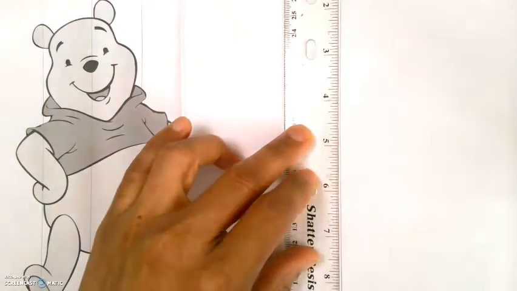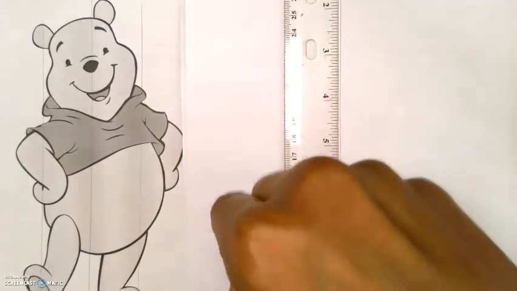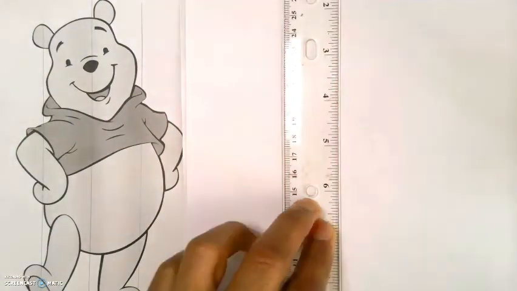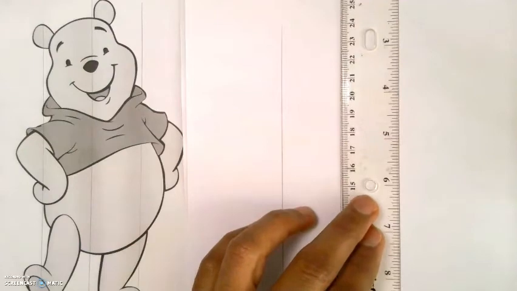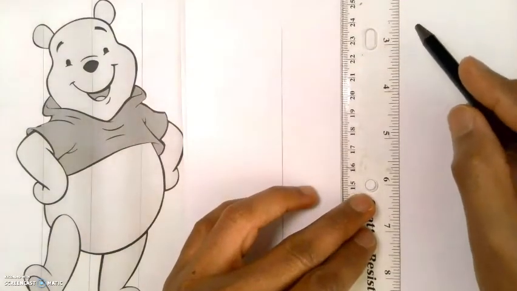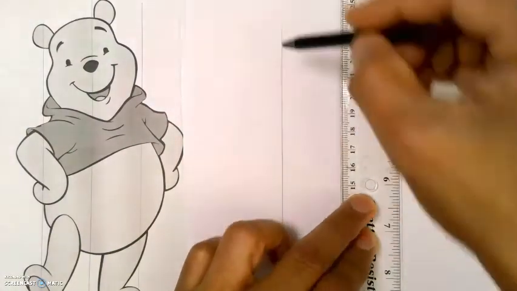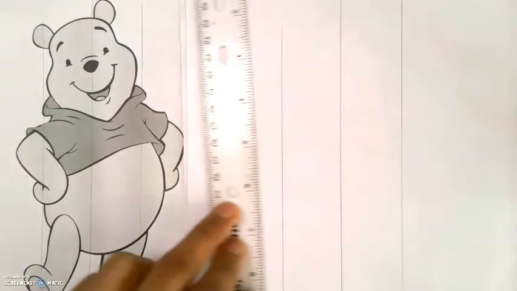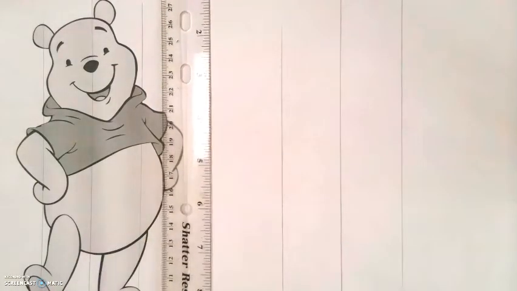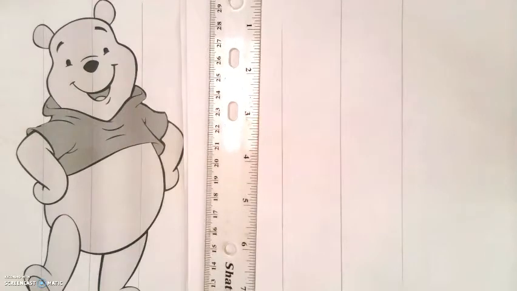So 1, 2, and 3. Okay. Now notice we have the lines ready.